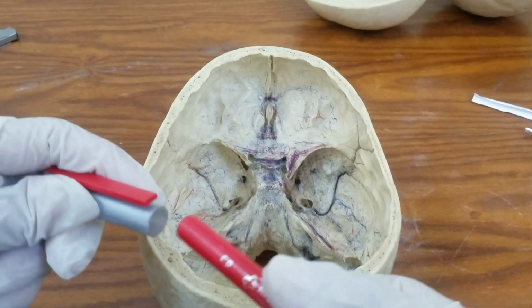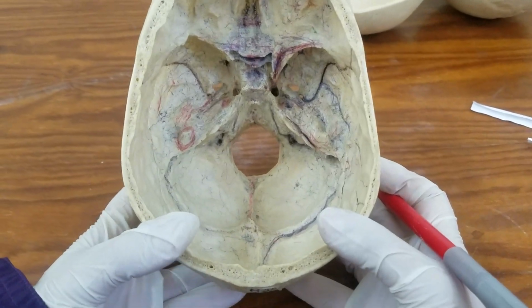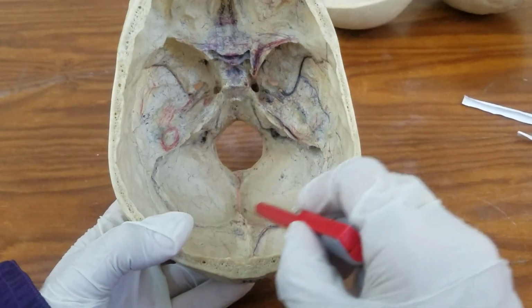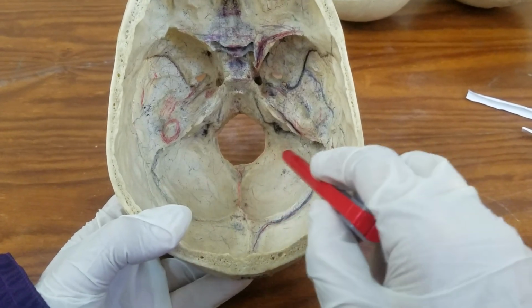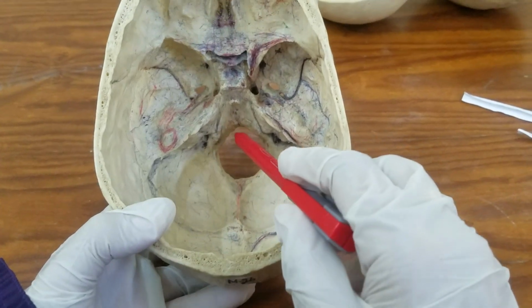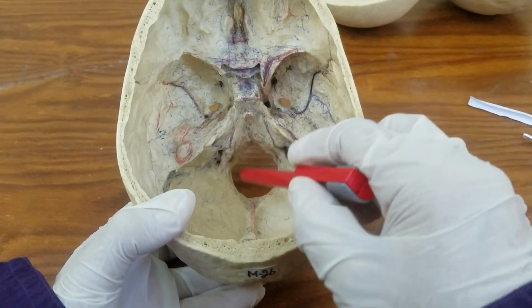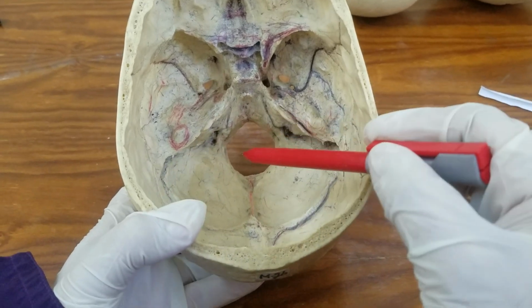This posterior cranial fossa is the largest and the deepest of the three fossae. It lodges the hindbrain, which includes the cerebellum, present here, and the pons and medulla, which are present in front. Then the spinal cord extends through the foramen magnum.